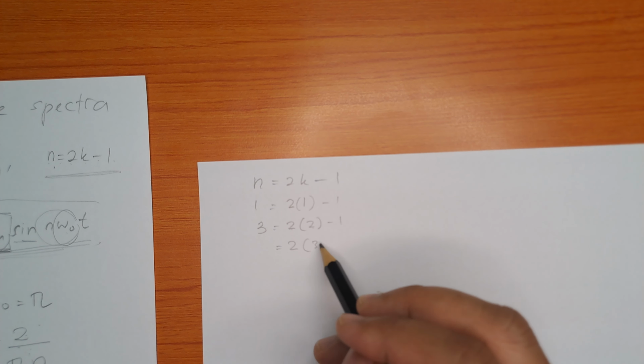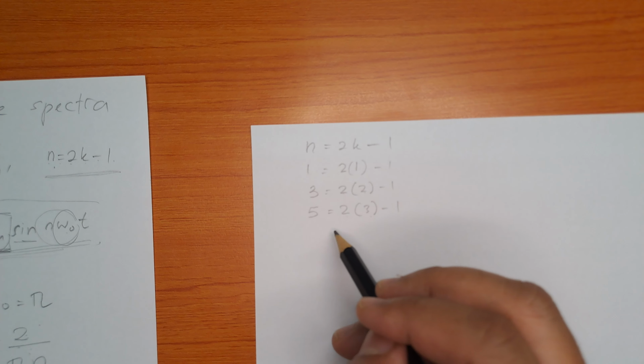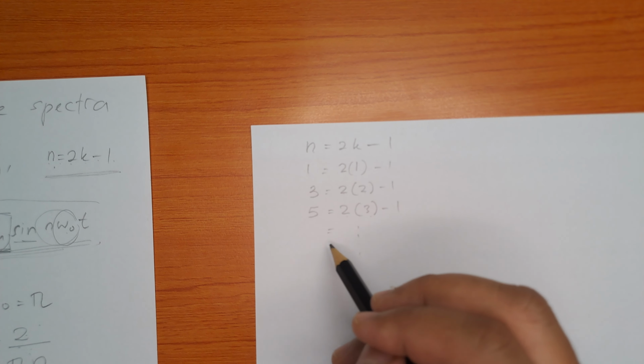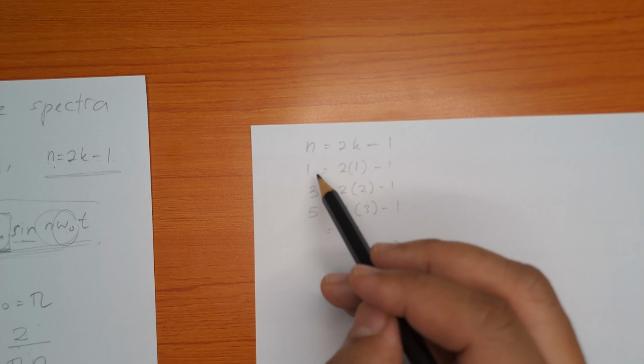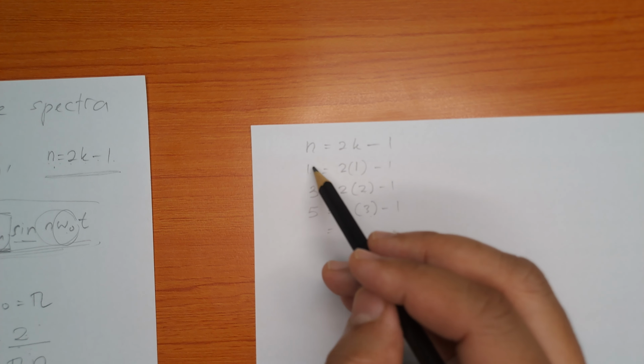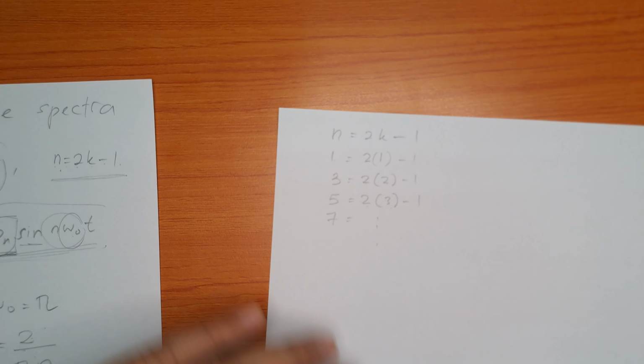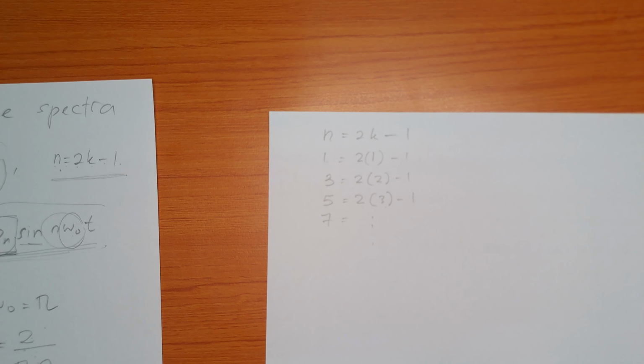When k is 3, 6 minus 1, you get 5. So basically what you can see is there's a pattern that n will become an odd value, 1, 3, 5, 7, and it will continue. There is no even value for n.